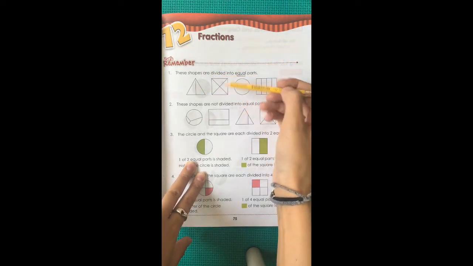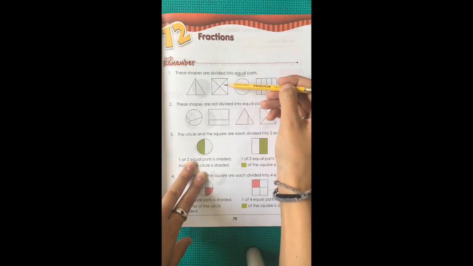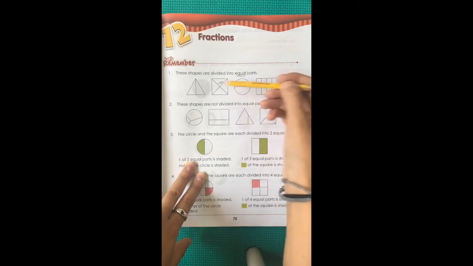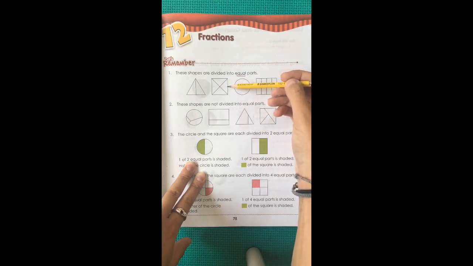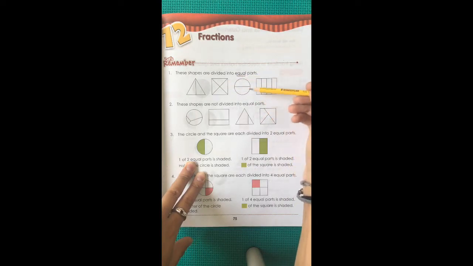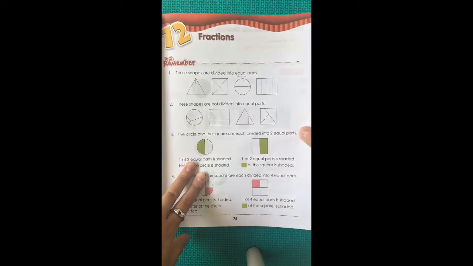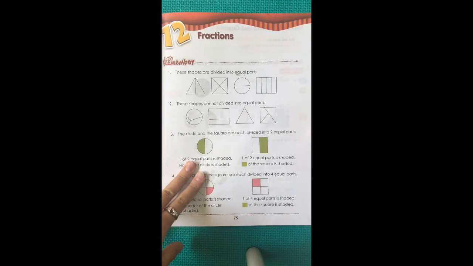Let's look at my square. I have cut it into 1, 2, 3, 4 pieces, and they are all equal. Now, the circle. I have cut my circle into 1, 2 pieces, and they are all equal. And my rectangle, I have cut into 1, 2, 3, 4 pieces, and I can see that they are all equal. Remember, for the answer to be fair, you have to cut the pieces into equal parts.